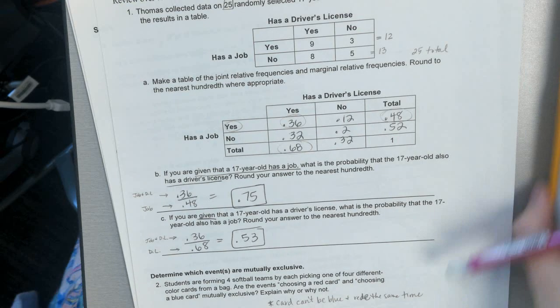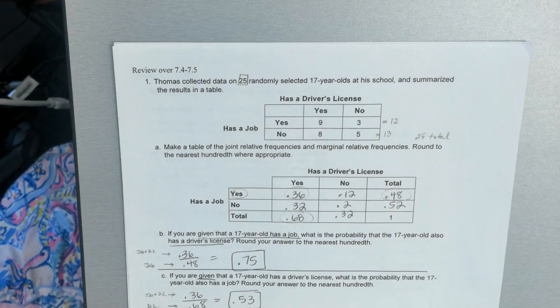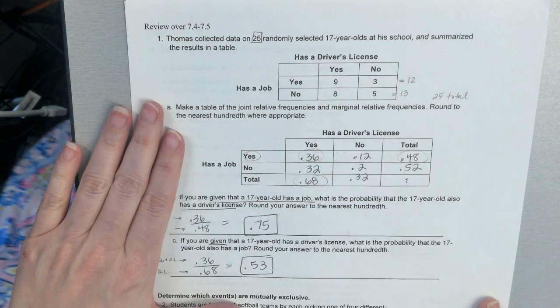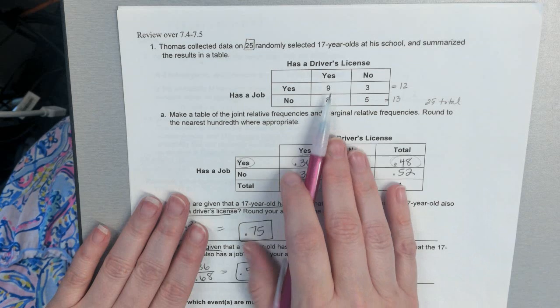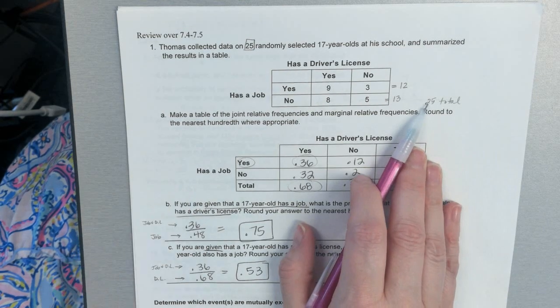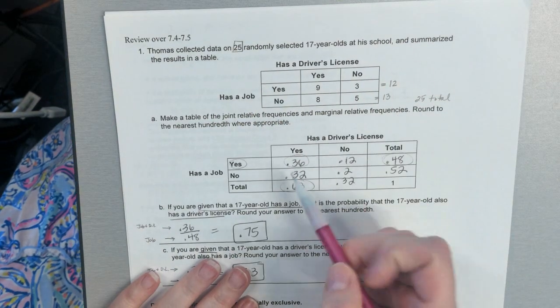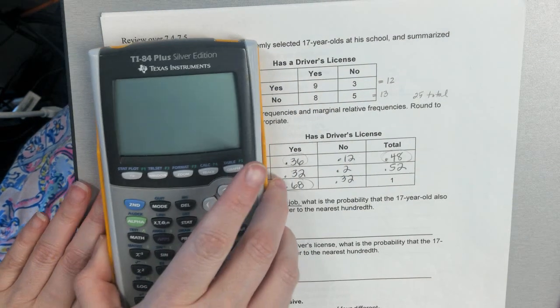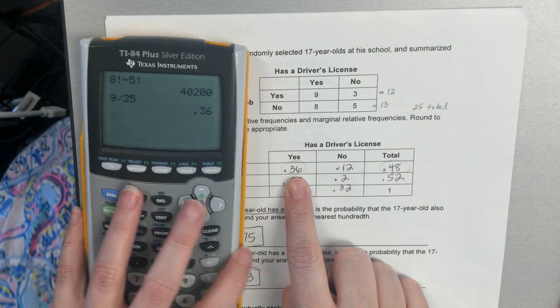So, I'm going to start with the review over 7.4 and 7.5. What you will have to know is when it says to make a table of the joint relative frequencies, you just have to know how to find those. So remember, you take your value here, and you do have to find the total, or sometimes they give you the total in the problem. There are 25 total. So to get this 0.36, you just do 9 divided by 25. Okay, that's how you get these.